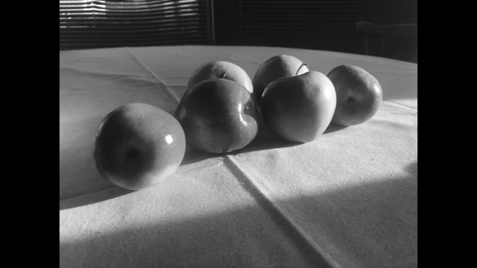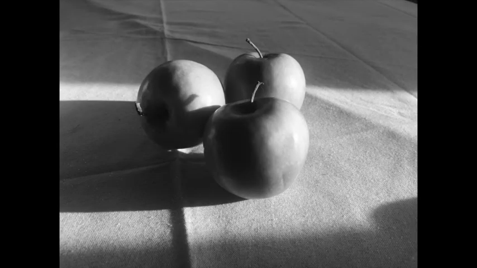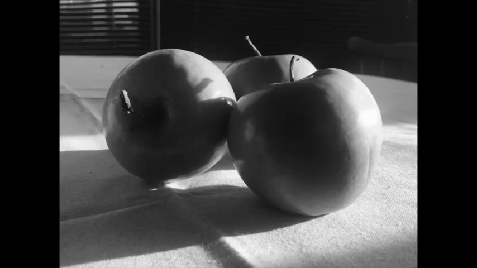So here we're going to take the sphere one step further and make it a little bit more organic. And we're going to work on these three apples here in a chiaroscuro kind of style.